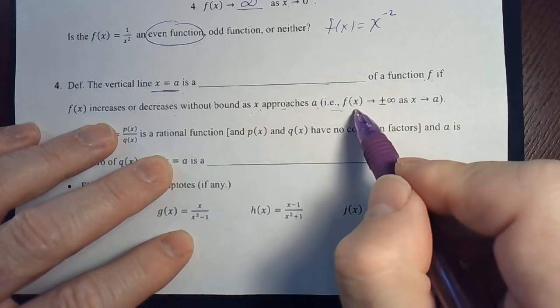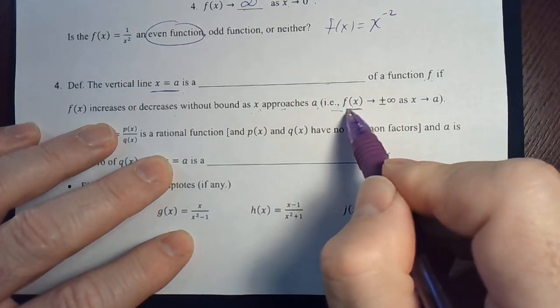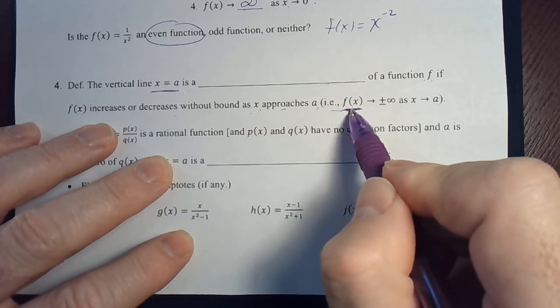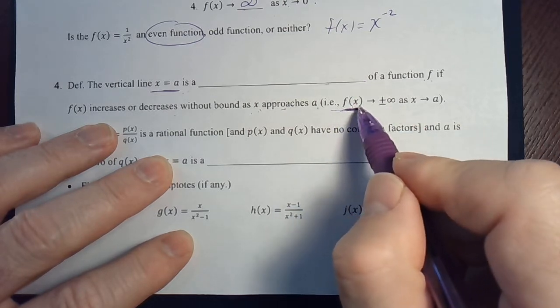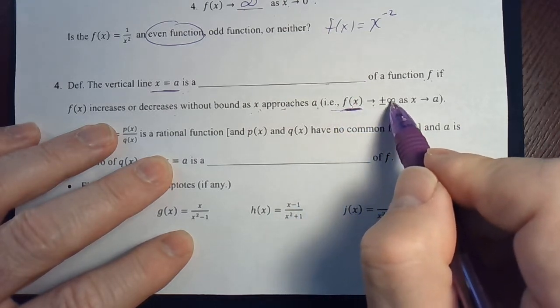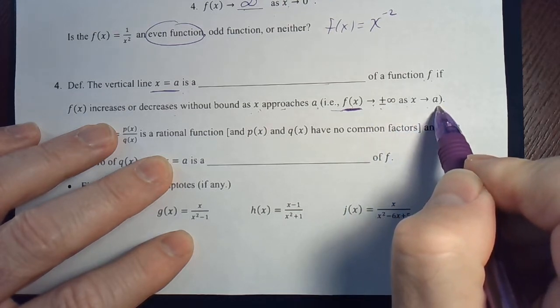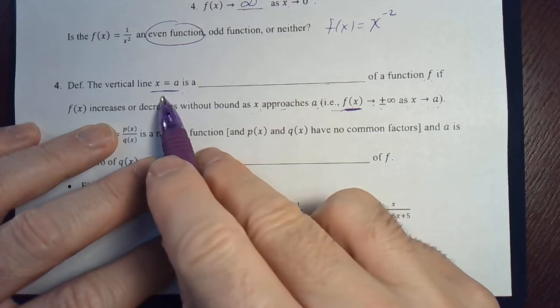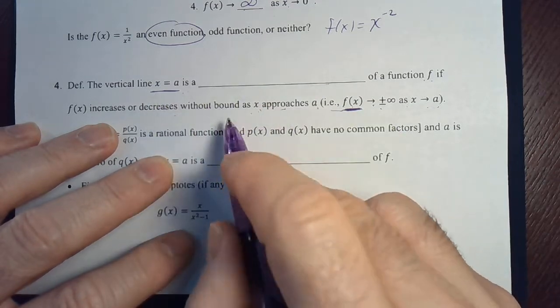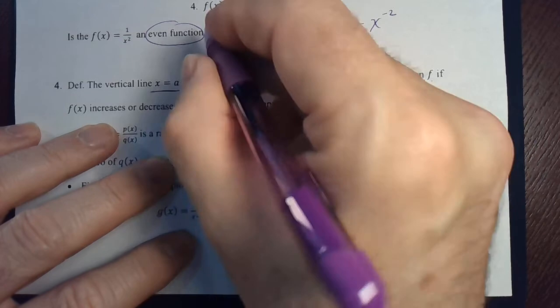In other words, the value of the function f of x, or the height of the function, approaches either positive infinity or negative infinity as x goes to a. That means that this vertical line x equals a is a vertical asymptote.